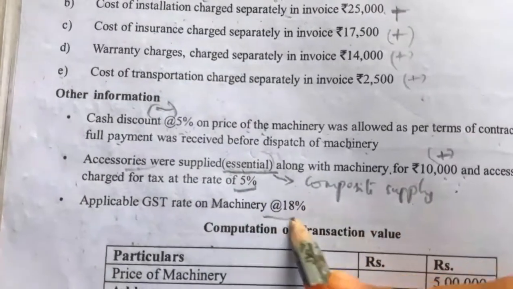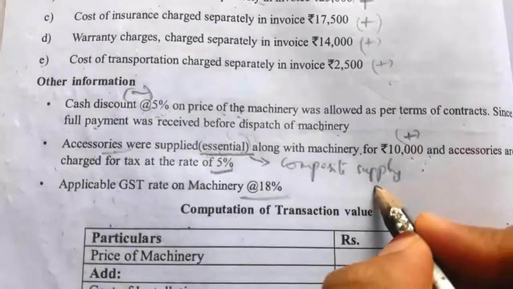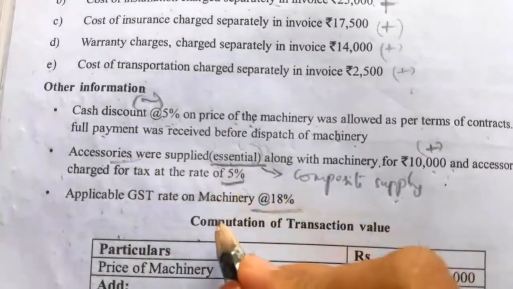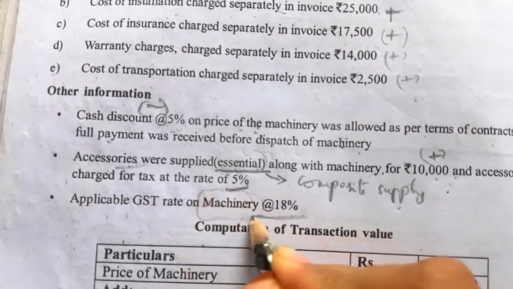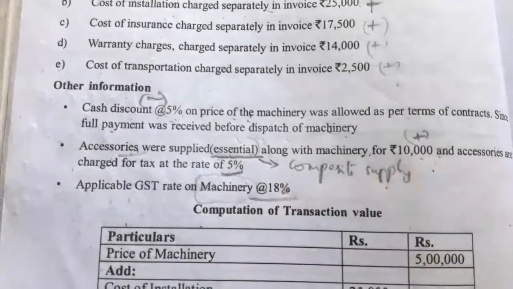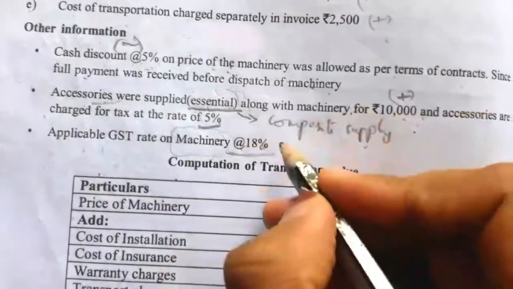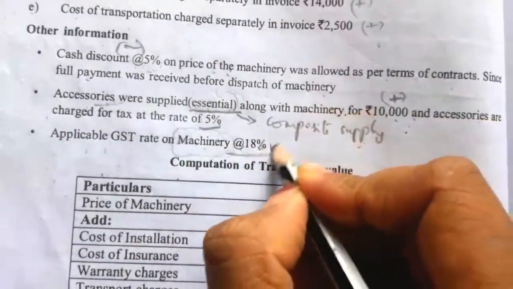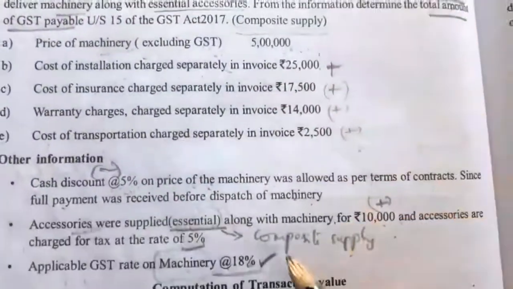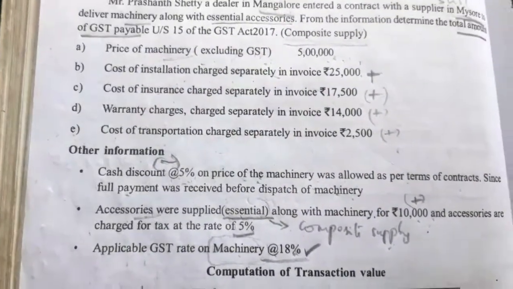And the GST rate on machinery is 18%. In the case of composite supply, we have to take the tax rate of the principal supply. Here, accessories and machinery, the main supply, the principal supply, is machinery. So the tax rate of machinery will be applicable. So 18% GST we have to take here. Among these two tax rates, we take the tax rate of the principal supply, that is 18%. The tax will be applicable as CGST and SGST. So 9% each we have to take while calculating the GST payable.